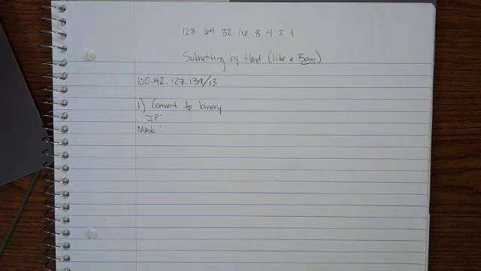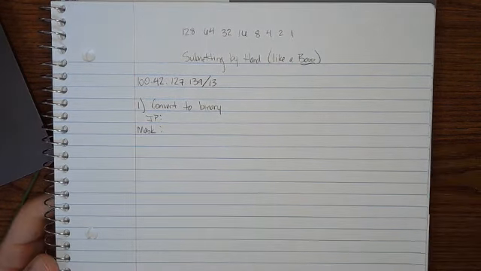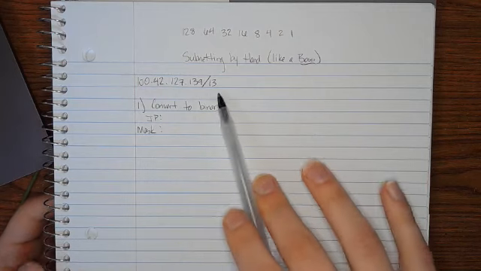So the first step in this procedure for subnetting by hand is to take your IP address and your mask and convert them into binary.